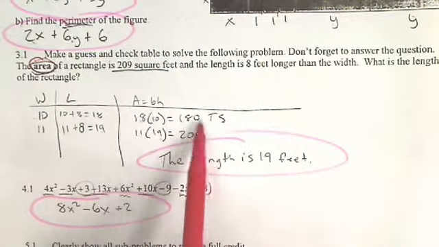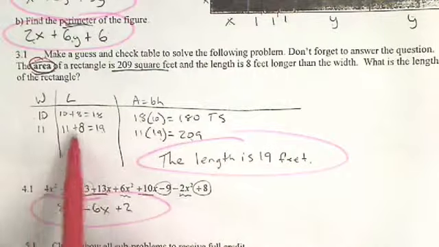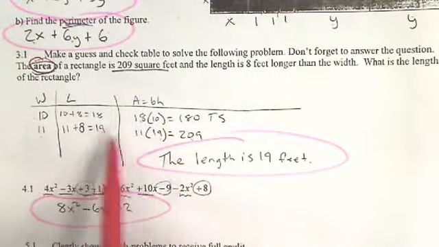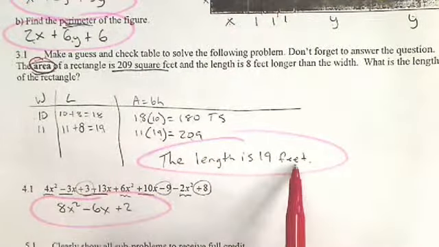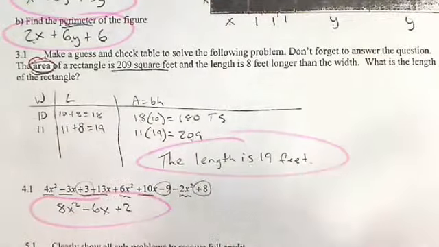Let's multiply them together. It's 180. Too small, I guessed bigger. And I guess 11, added 8. That's 19. Multiply them together. There it is. And of course I answer the question, what is the length of the rectangle? And there it is.